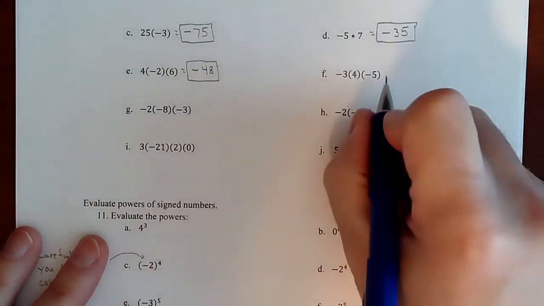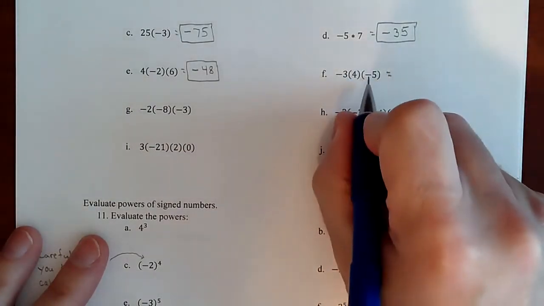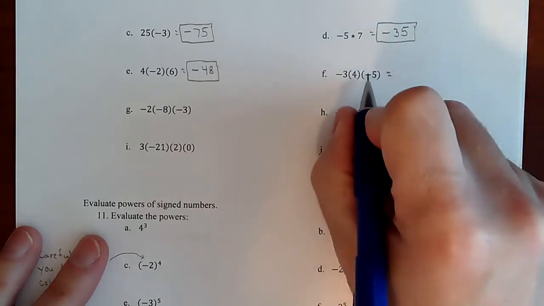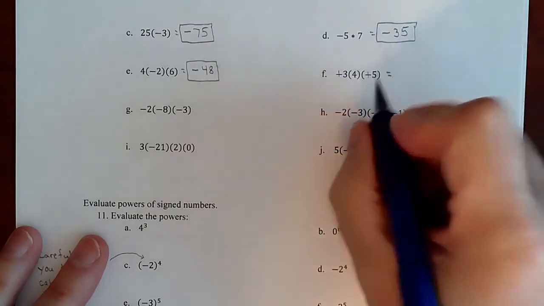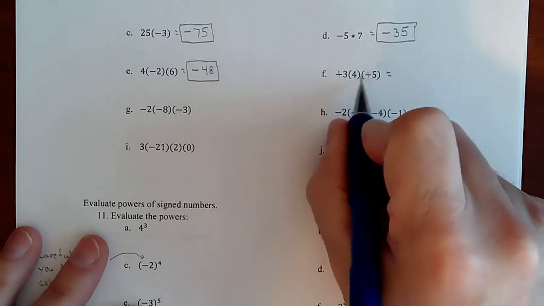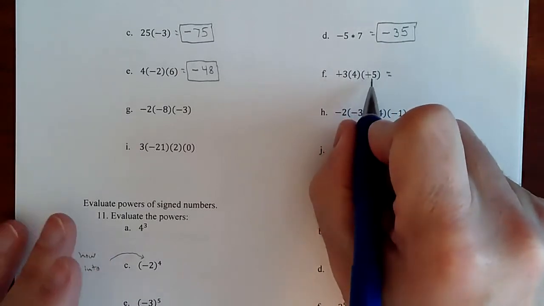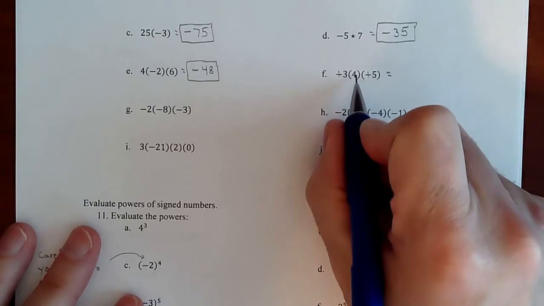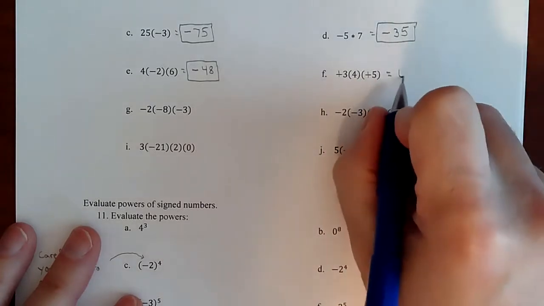Over here, you have a negative times a negative, which is a positive. So I like to cancel those away. And then 4 times 5 I'll do first because I can get a 20 out of that. And 20 times something is a lot easier to do than some of the other numbers. So 20 times 3 would get me a 60.